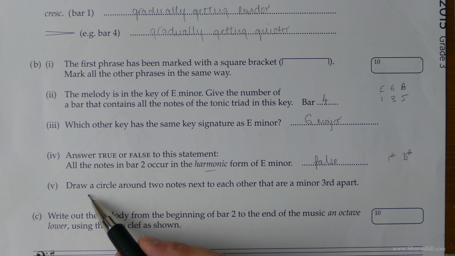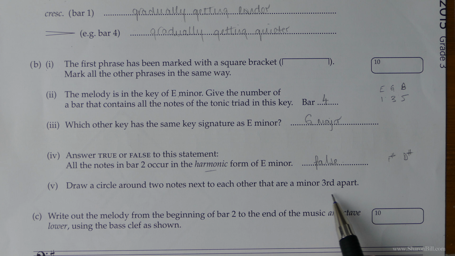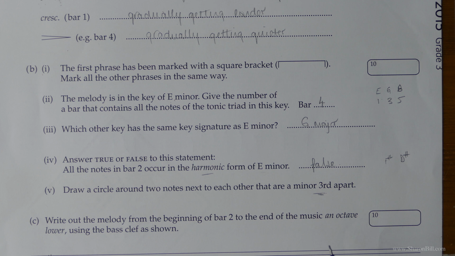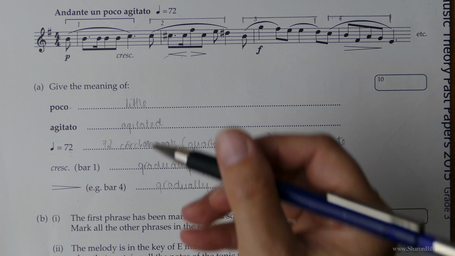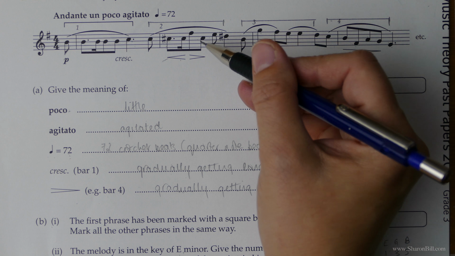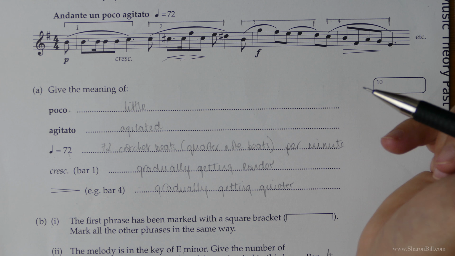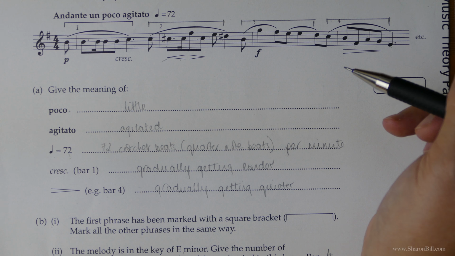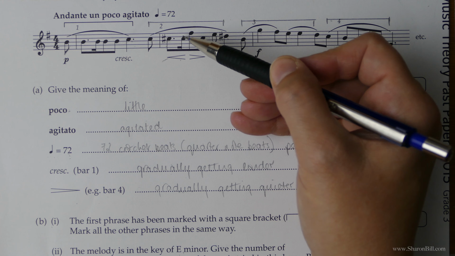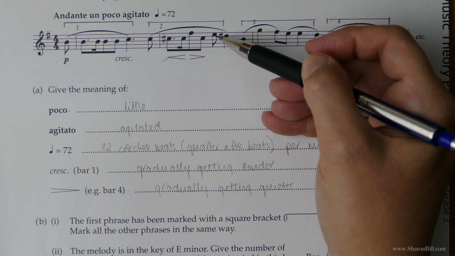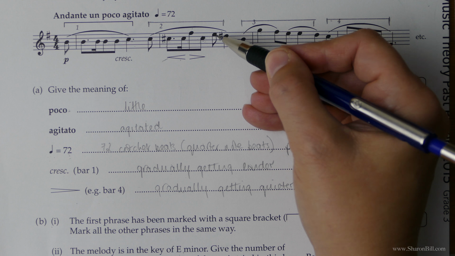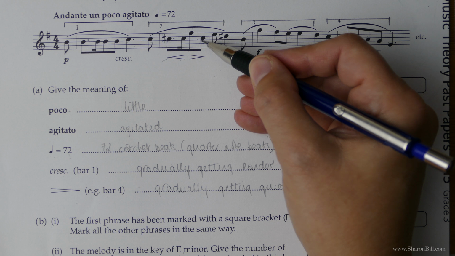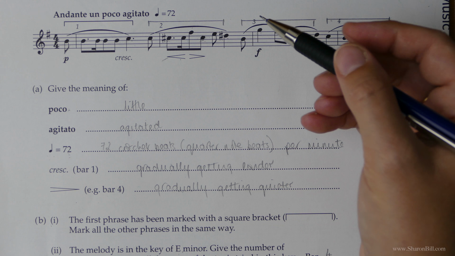Let's look now at this next bit. Draw a circle around 2 notes next to each other, a minor third apart. So then we need to just have a look at this. We know that something's a third apart when we can see it either goes from space to space or line to line next door. So let's see. So here's our first one. We're going from a C to an E. Now that's a third apart, but actually that's a major third apart, so that's not correct.